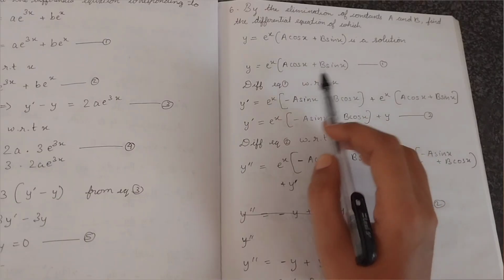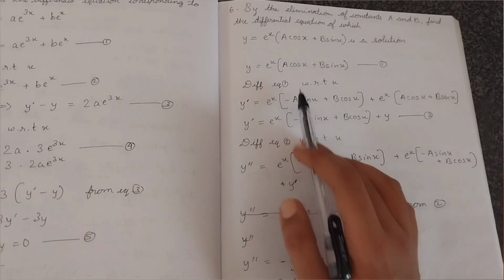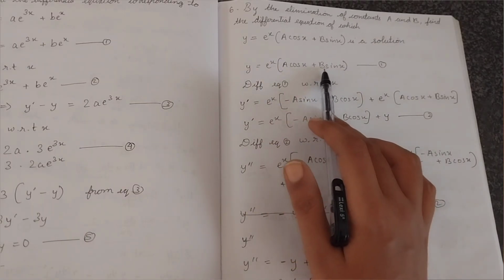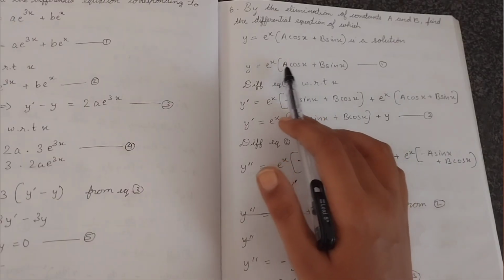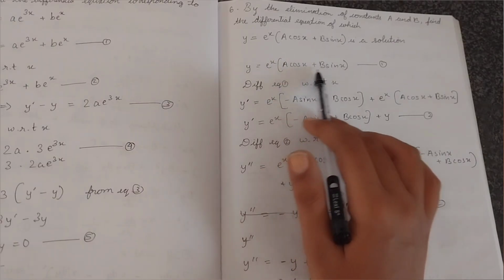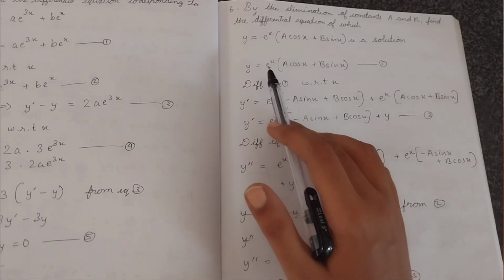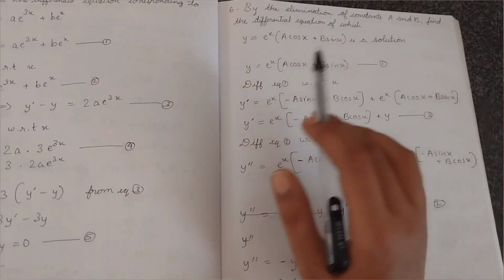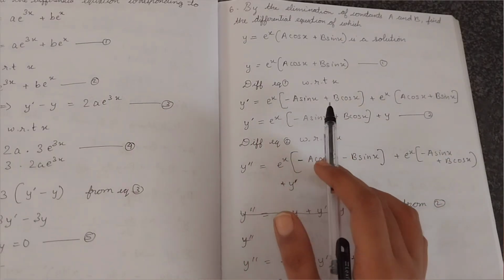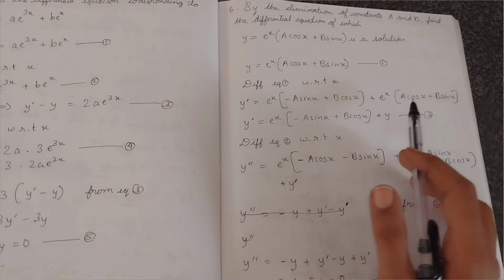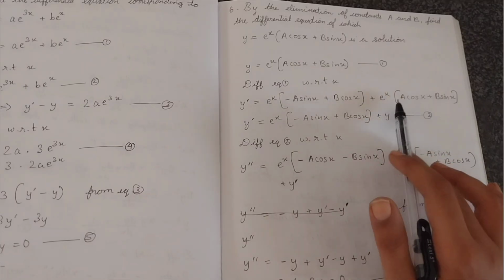So differentiate this first equation with respect to x, we will get y dash is equal to e raised to x times minus a sin x plus b cos x using the product rule. Then the next term: we have to keep this a cos x plus b sin x as such and differentiate e raised to x. On differentiating e raised to x, we will get e raised to x itself as the answer. So y dash is equal to e raised to x times minus a sin x plus b cos x plus e raised to x times a cos x plus b sin x. So this term is actually y itself.